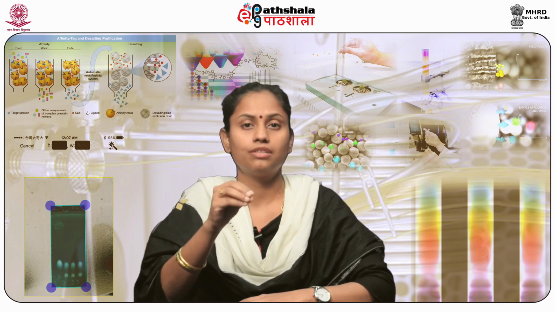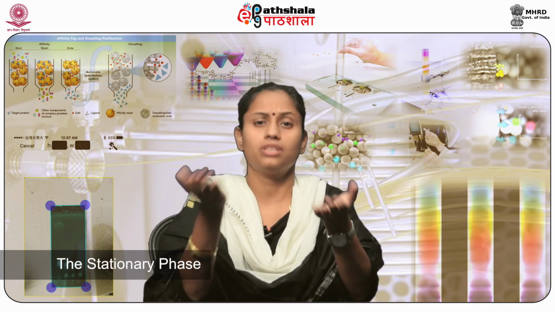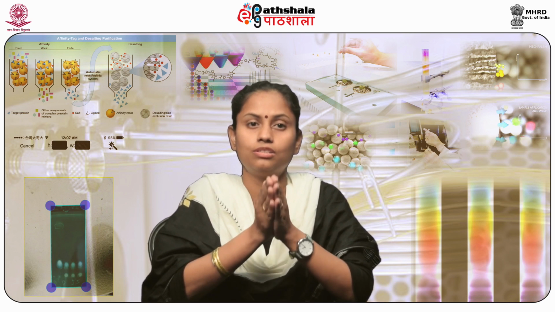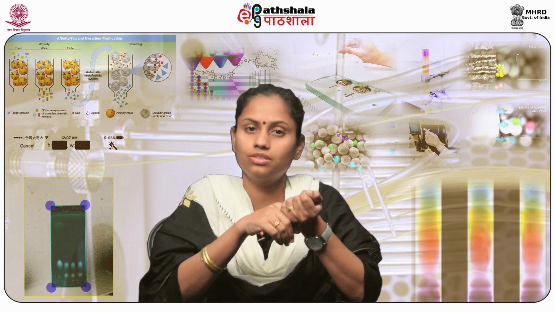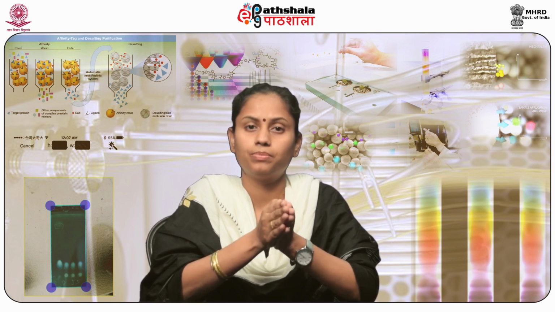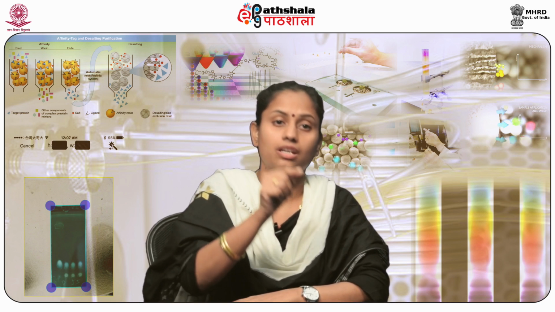Now let me familiarize you with some of the commonly used chromatographic terms which are used in various different types of chromatography. Let us first start with the stationary phase. So what is a stationary phase? This phase is usually fixed in place for carrying out the chromatographic procedure. A very simple example of a stationary phase is silica, which is used in thin layer chromatography. Another example is cellulose, which is used in paper chromatography. In this phase, the substance that is to be separated is selectively adsorbed.